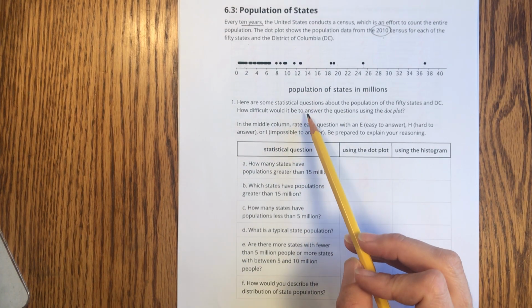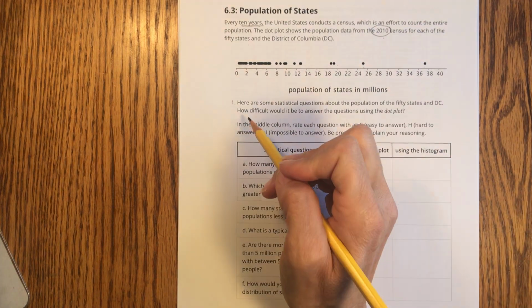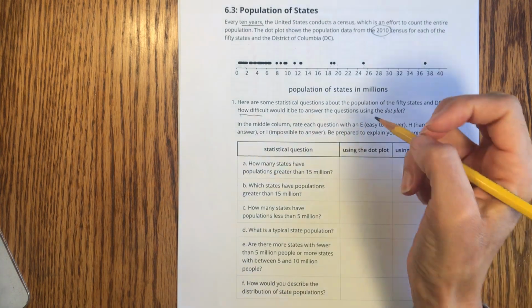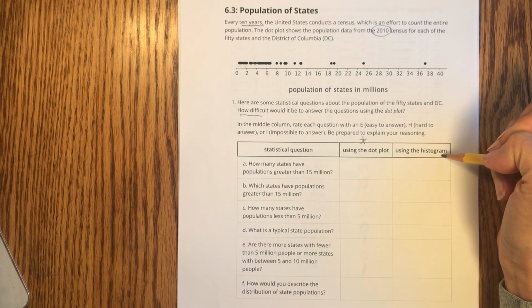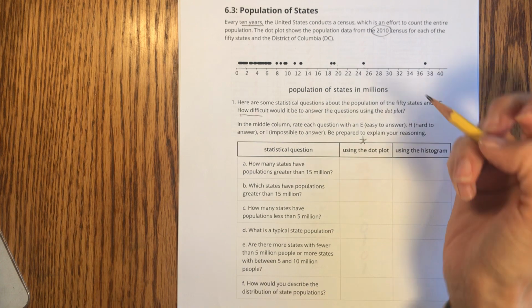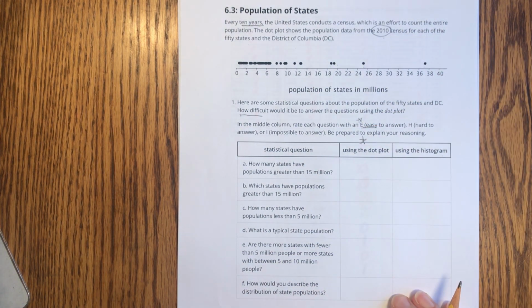So it says here are some statistical questions about the population of the 50 states and DC. How difficult would it be to answer the questions using the dot plot? So we're going to do this one first, and then later on we're going to transfer the information into a histogram and then come back to it and see if it's any easier to answer. Now, you know from my class that easy is a word that I try not to use too much, but for the purpose of this video, we're definitely going to use that word easy to see what makes it easier to understand the information from a dot plot to a histogram.